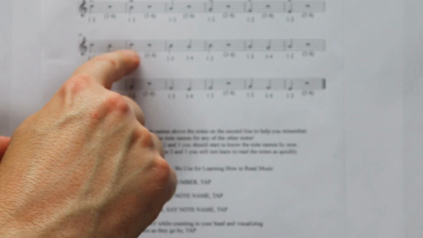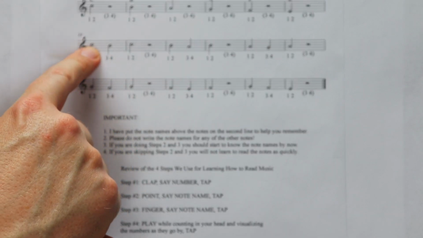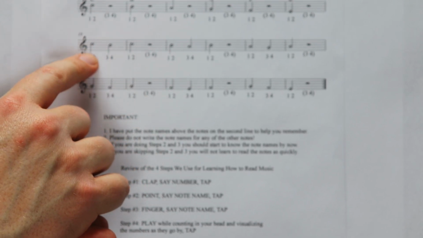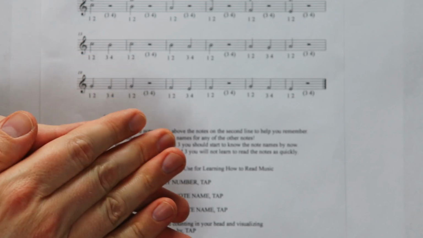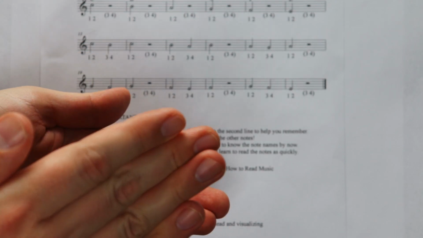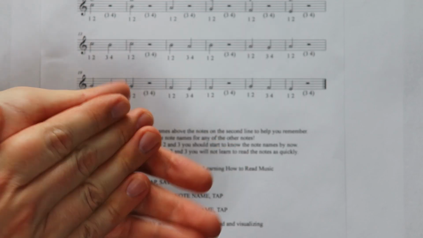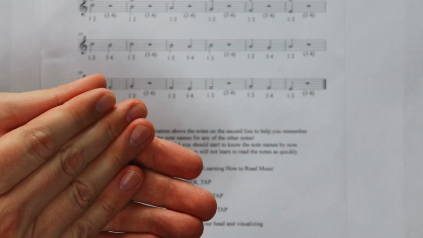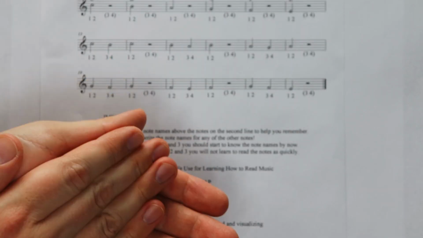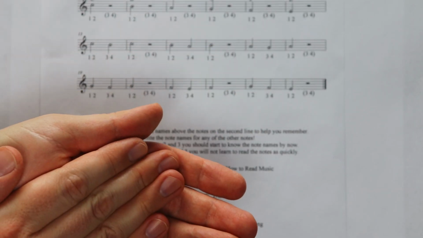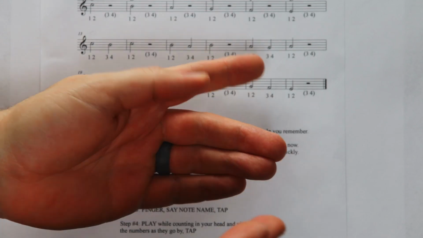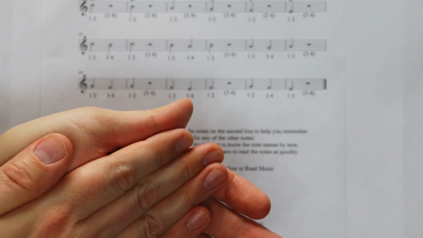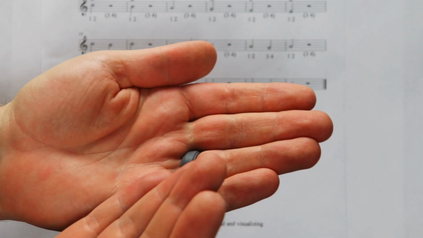So I'm going to do the whole line without stopping this time. You may just want to watch me do this. And 1, 2, ready, go. 1, 2, 3, 4. 1, 2, 3, 4.